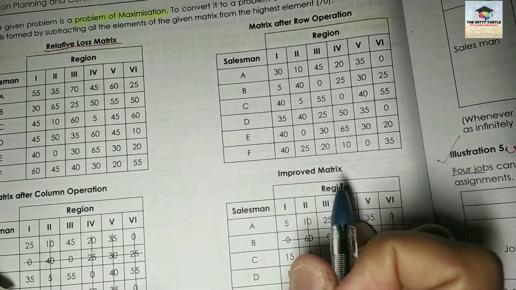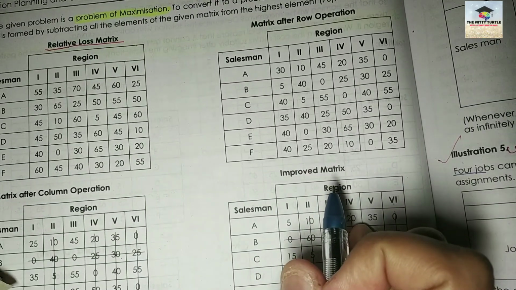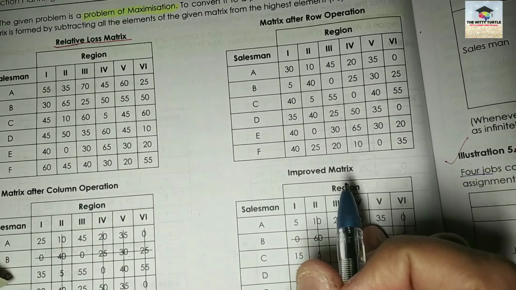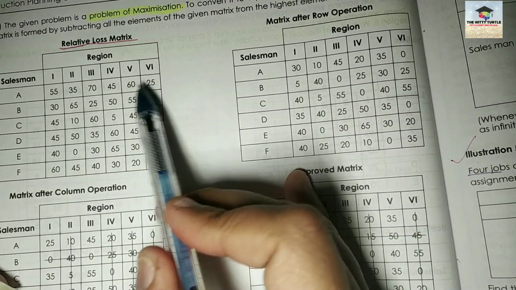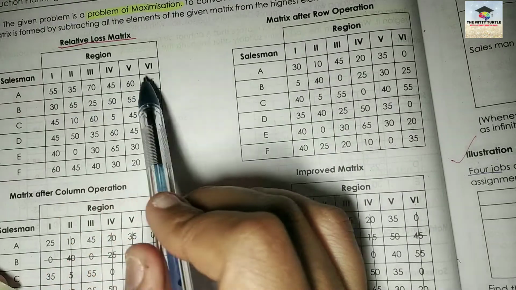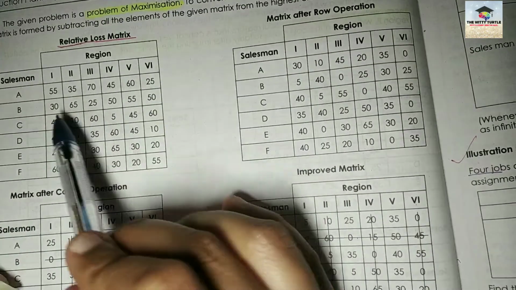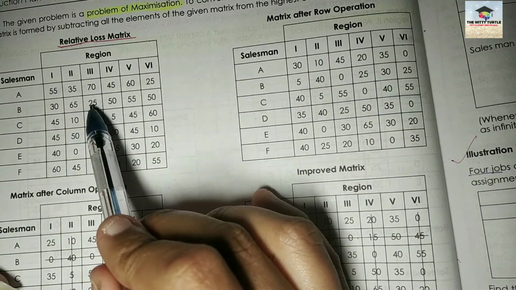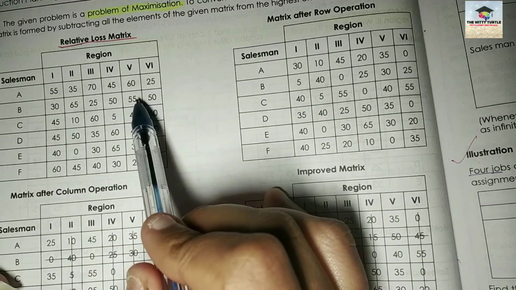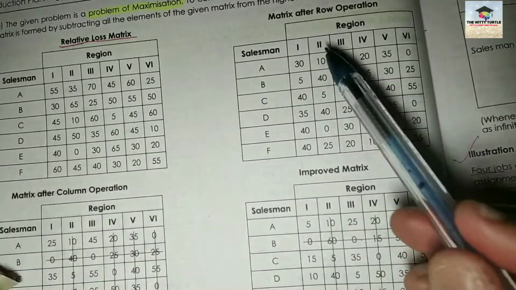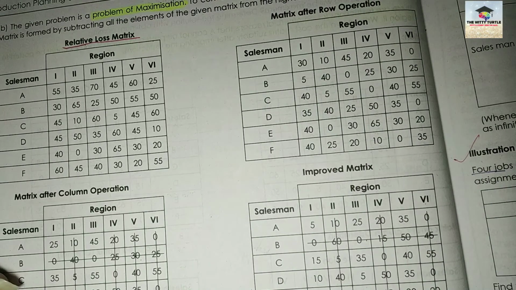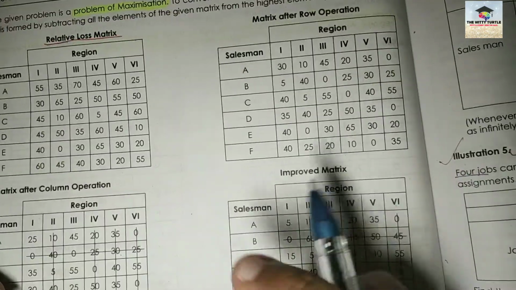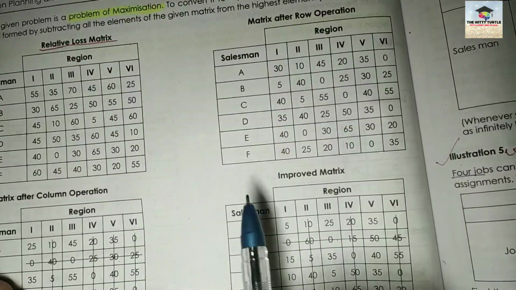Now again you have to perform the very same thing, that is your row operation, right? Row operation में क्या करना है? You have to find out the minimum number, that is 25, and you have to deduct 25 from each from the first row. Now in the second row also the minimum number is 25, so you have to deduct 25 from all the numbers. Like this, by this time I know you have become an expert in doing the row operations, right? So you can do the row operations easily.